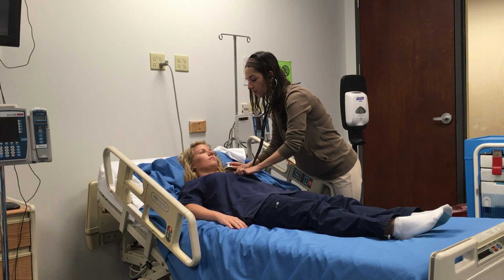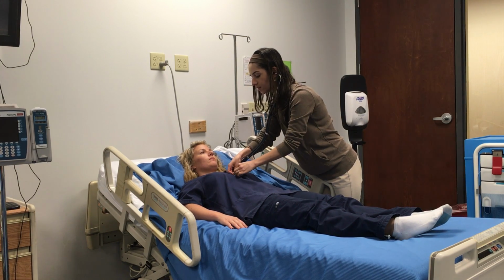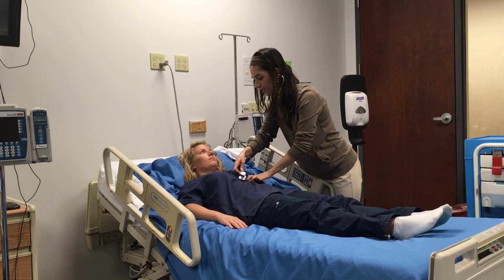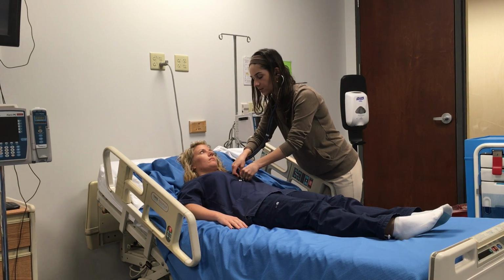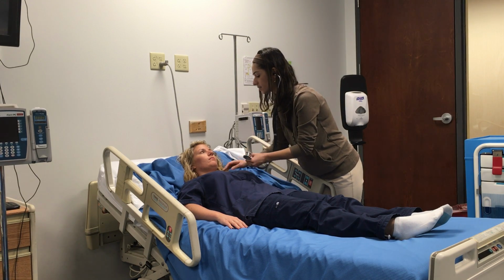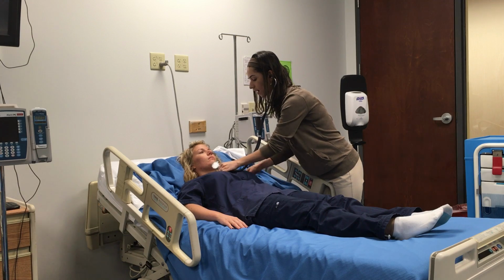So go down to the third intercostal space, left of the sternal border. That's Erb's point. Fourth intercostal space, left of the sternal border. That's your tricuspid valve.